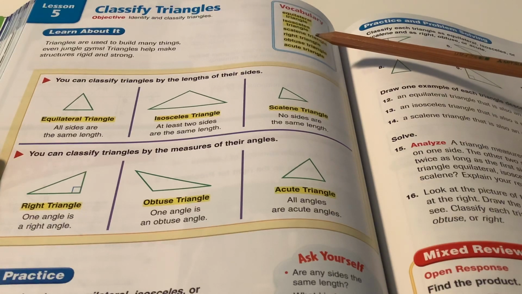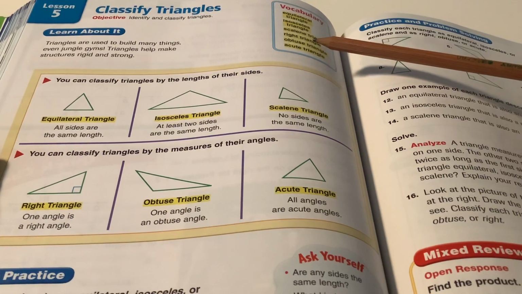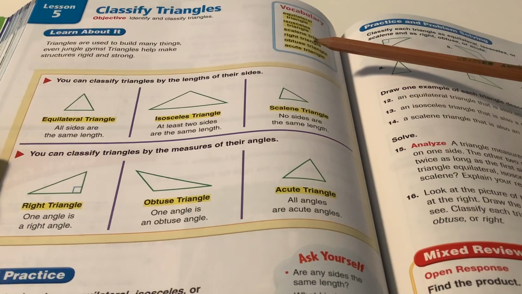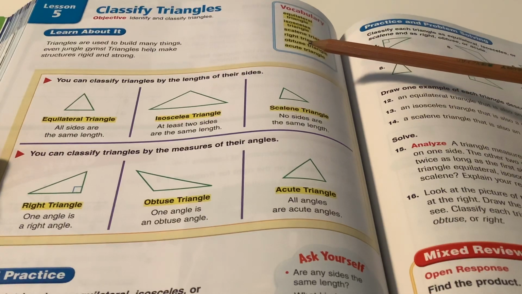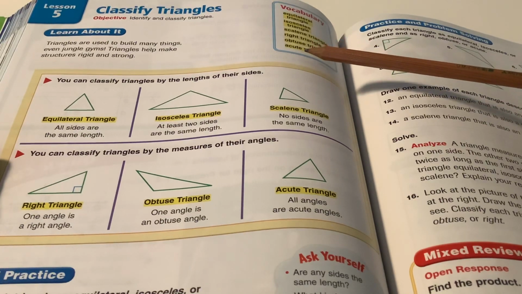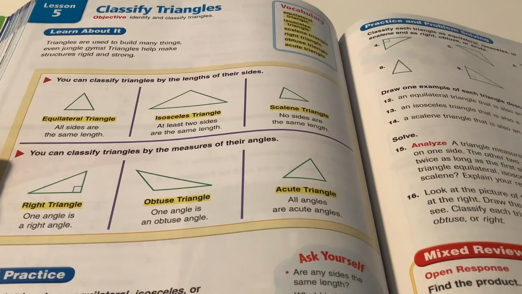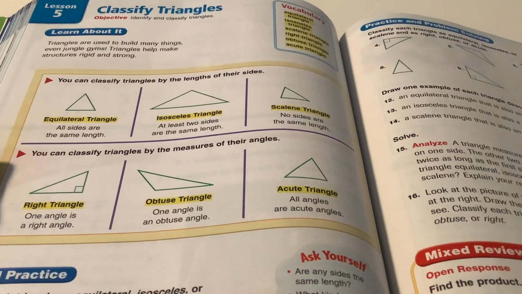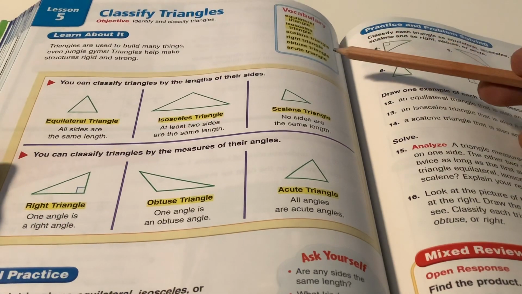Number 3, scalene triangle. Number 4, right triangle. Number 5, obtuse triangle. Number 6, acute triangle. Okay, so these are our vocabulary words for you to remember.